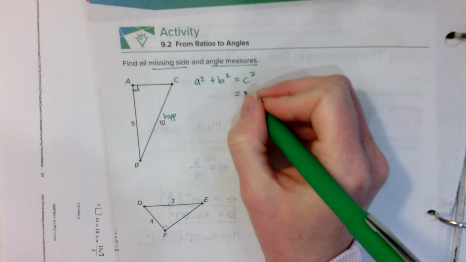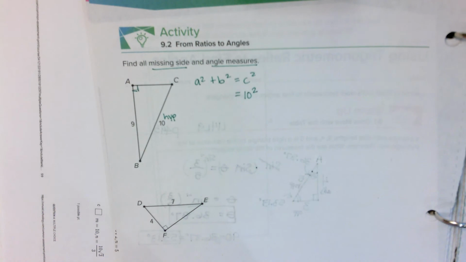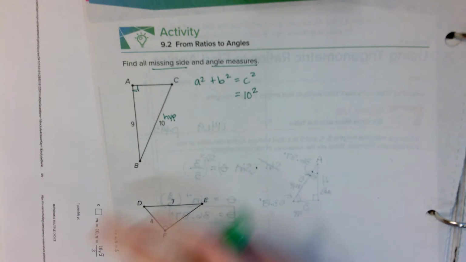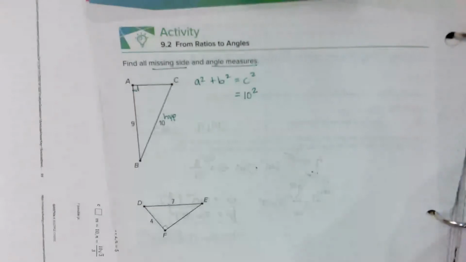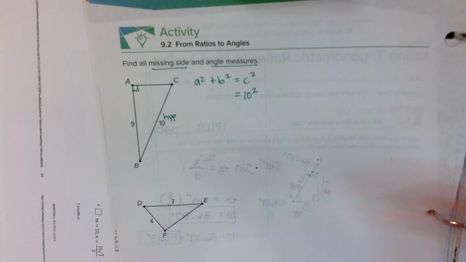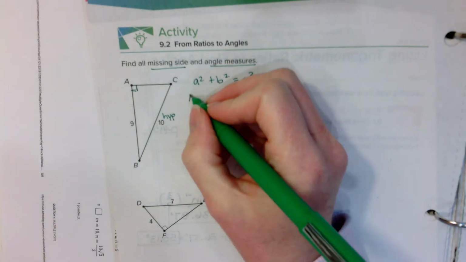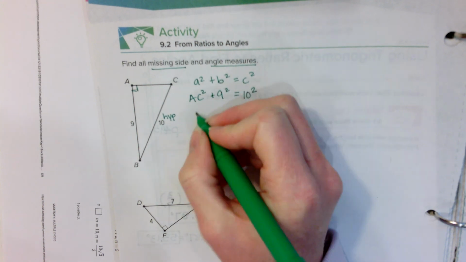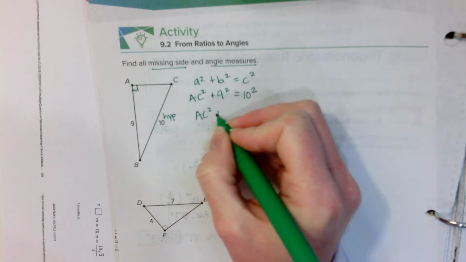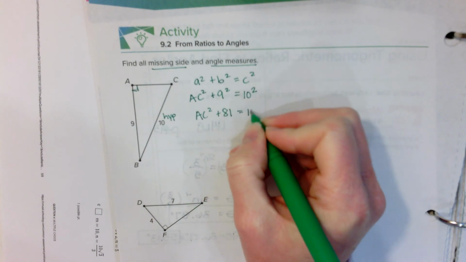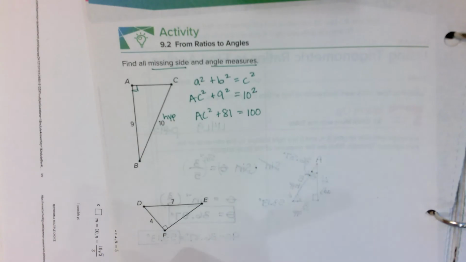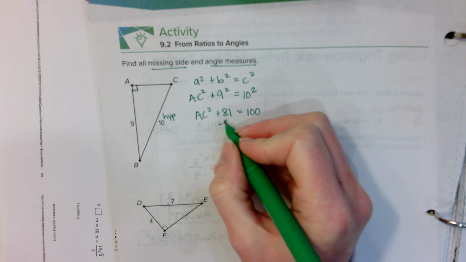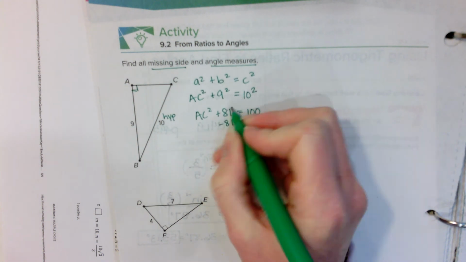So I just have to make sure I put the 10 by itself on one side. And then 9 and AC go on the other side. I don't care which one's A, I don't care which one's B. It makes absolutely no difference. So AC squared plus 9 squared. Let's do that math. AC squared plus 81 equals 100. Let's get AC by itself. So let's subtract 81 from both sides.